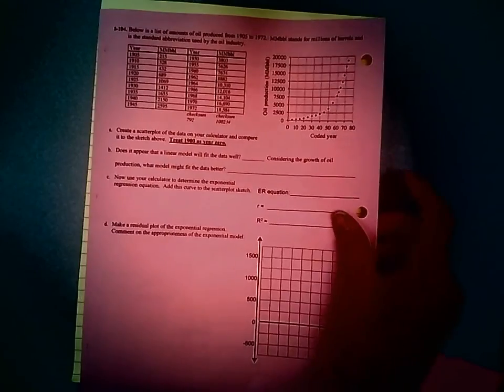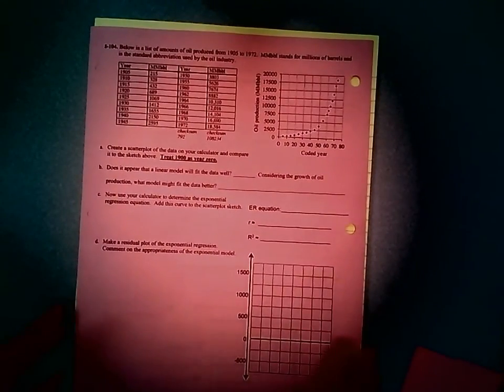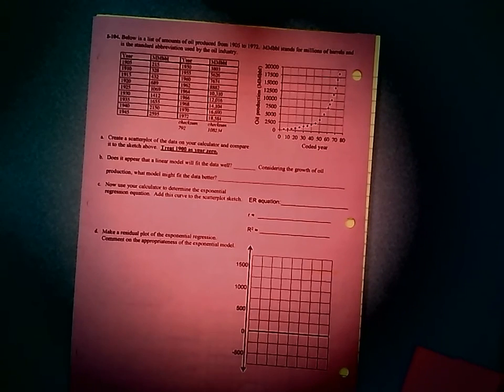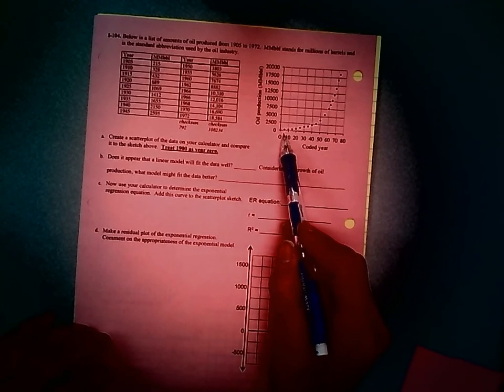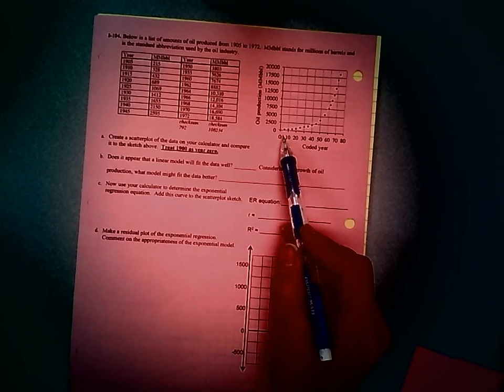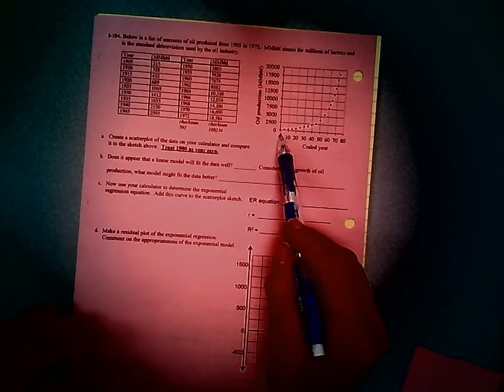All right, so on the flip side, we're looking at a situation where we have the amount of oil produced from 1905 to 1972. Now, this is a classic.